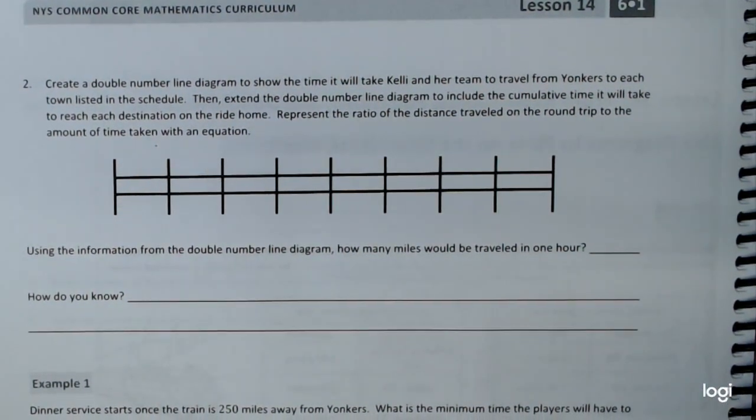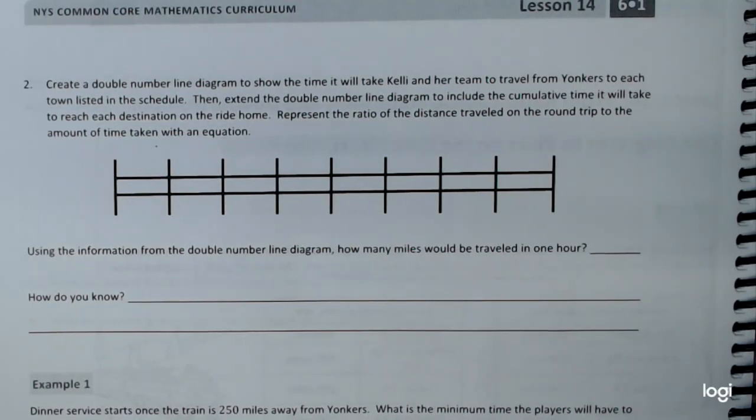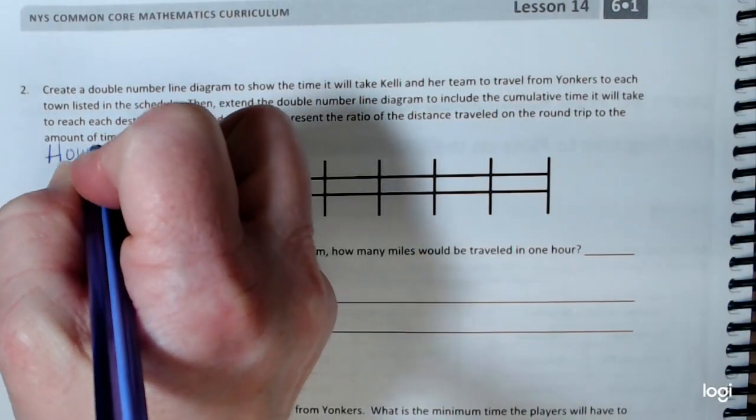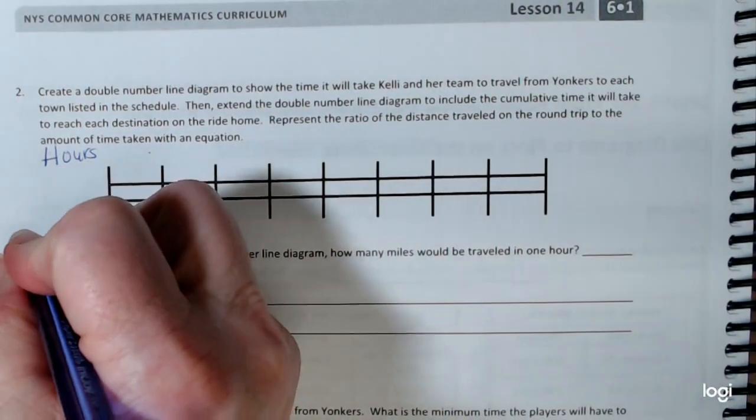Today we're going to create a double line diagram to show the time it will take Kelly and her team to travel from Yonkers to each town listed in the schedule. Then extend the double number line diagram to include the cumulative time it will take to reach each destination on the ride home. Represent the ratio of the distance traveled on the round trip to the amount of time taken with an equation. So we're going to take the information that we just did on the front table, and we're going to label this hours on top, and we'll label this miles on bottom.